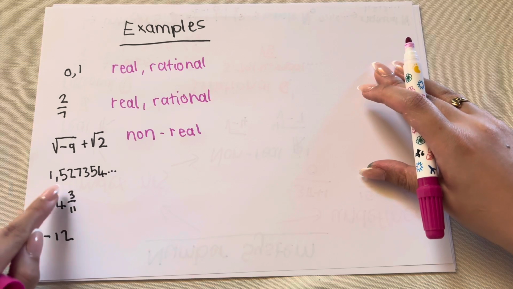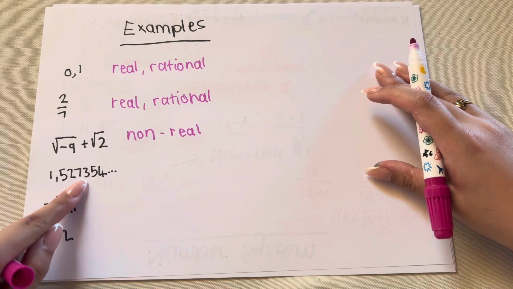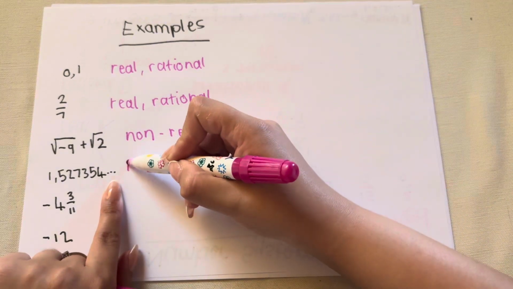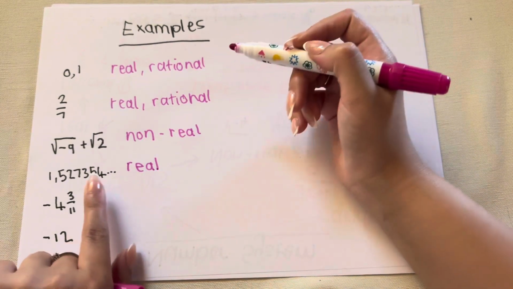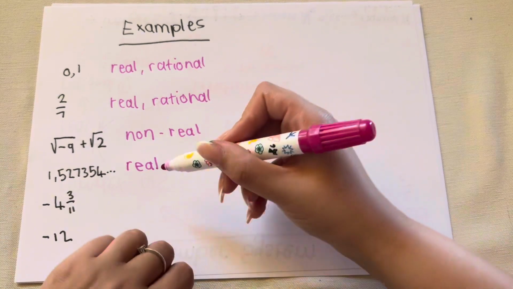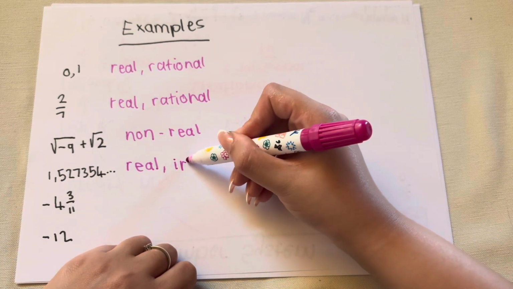This one here, 1,527,354, and so on. This implies that it's continuing. It is, of course, a real number, but it's not rational because it doesn't terminate and it doesn't recur. So this is classified as an irrational number.